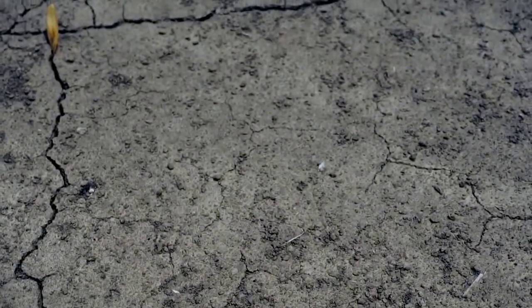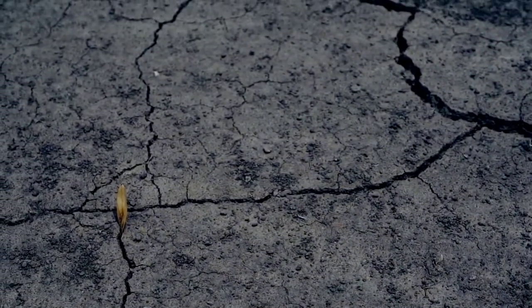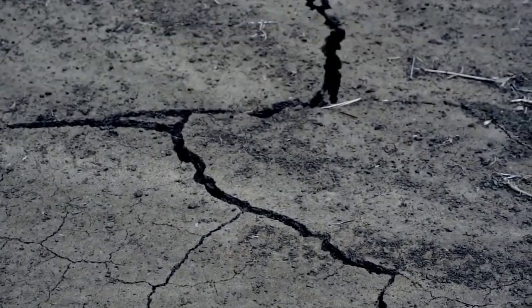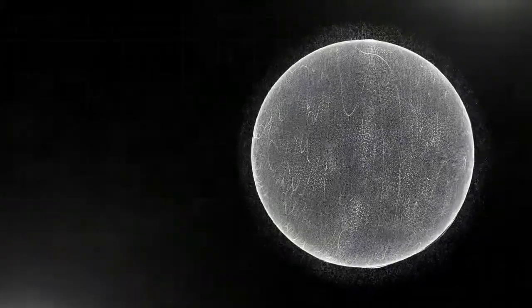But we must also understand when and why this cover was ripped off so that the crust split into plates. The opinions about this differ. Some believe that this happened almost immediately after the birth of the planet, while others believe that it occurred only several 100 million years later.